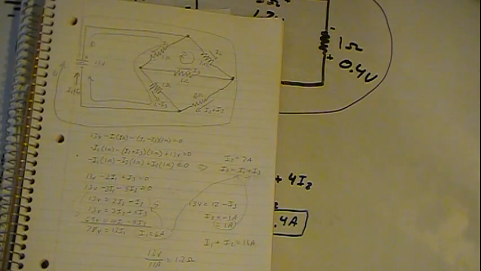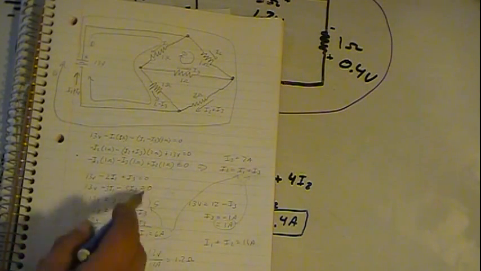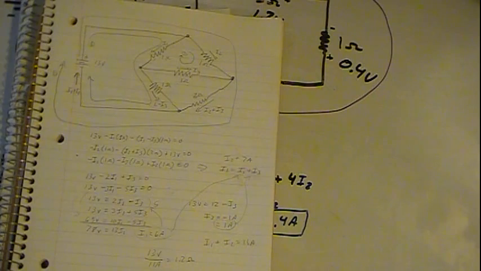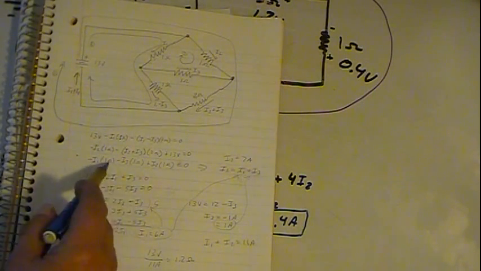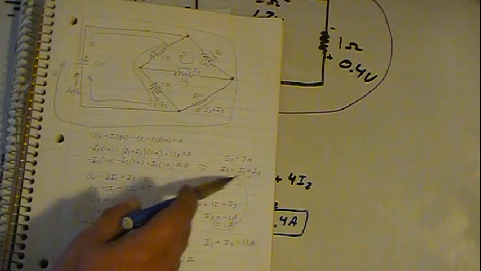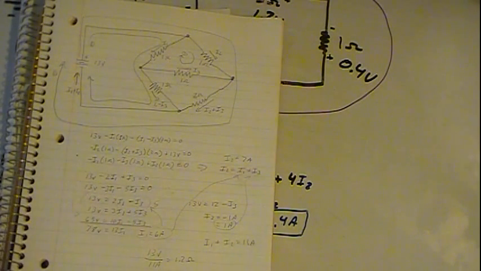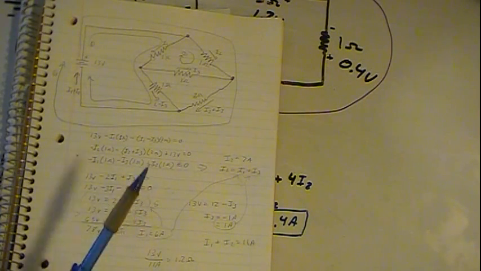Now, what I also did here was not only combine the terms, but I also took this and substituted in as well. After the substitution, we end up with 13 volts equals 2 I1 minus I3, and 13 volts equals 3 I1 plus 5 I3.